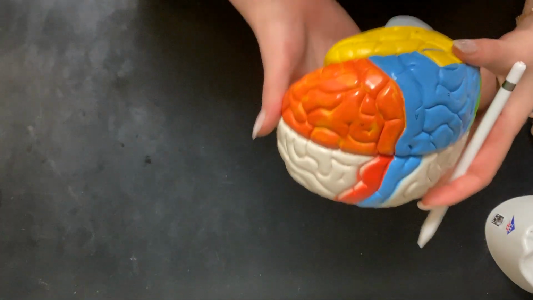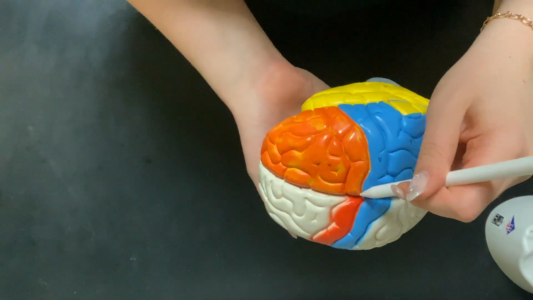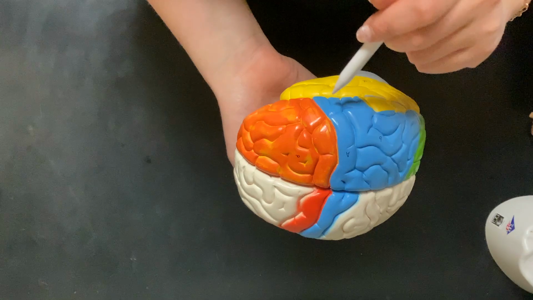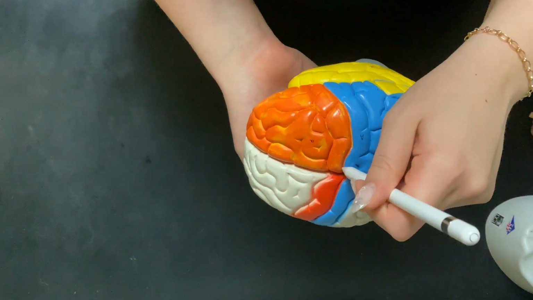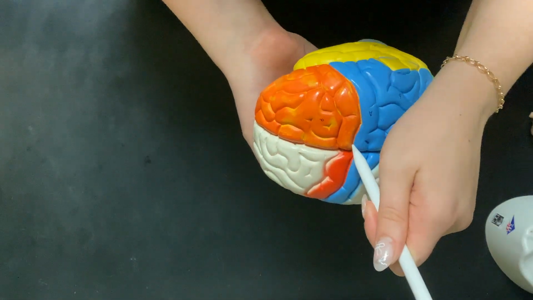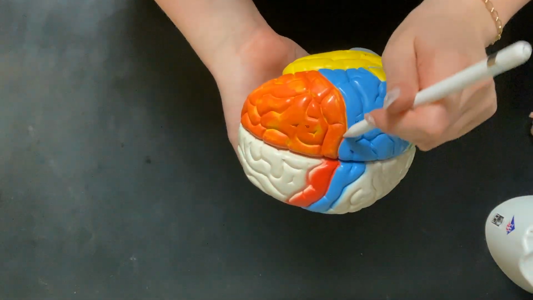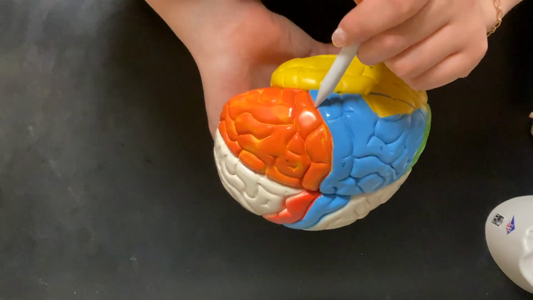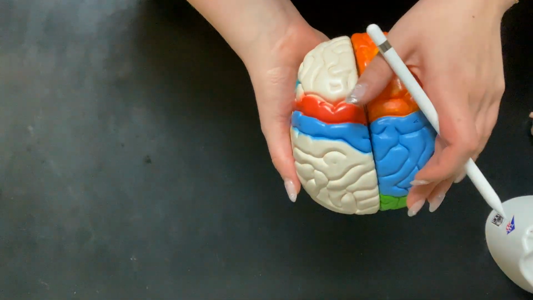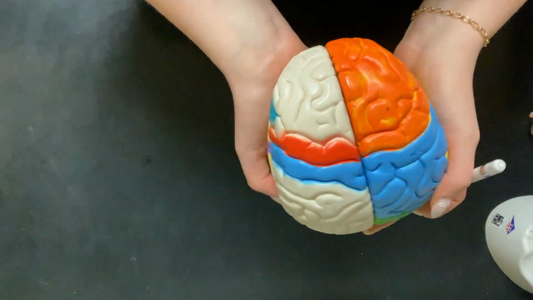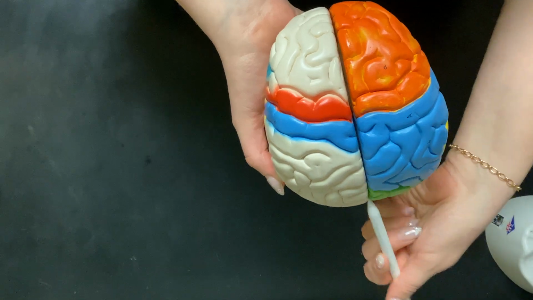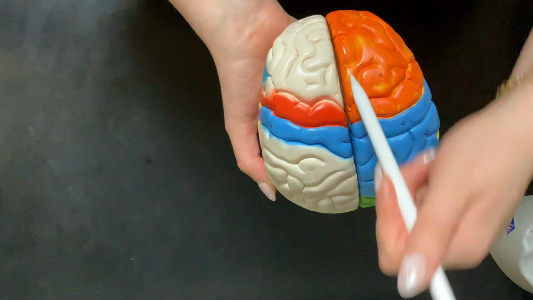Okay? And then right here in between our primary motor cortex and our primary sensory cortex, we have our central sulcus. Right here. And then we have two different hemispheres of the brain, a right and a left, and what separates them here is going to be our longitudinal fissure.